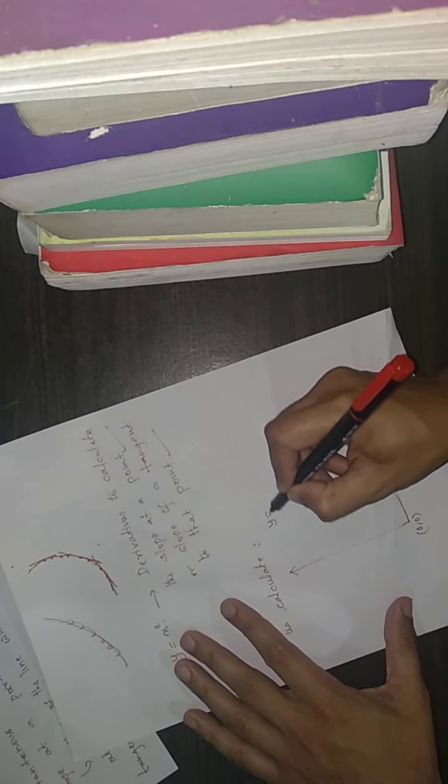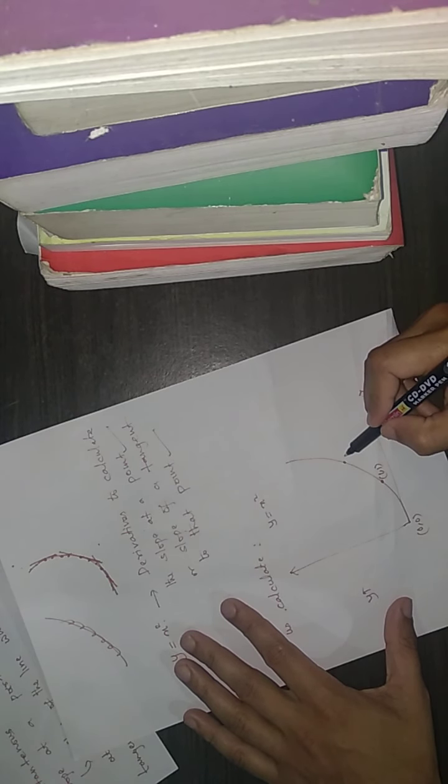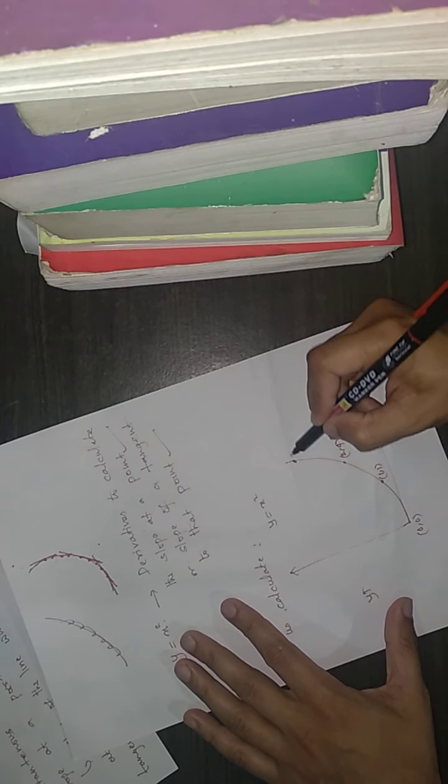So let us calculate, for the same function y is equal to x square, and 2 4 3 9.